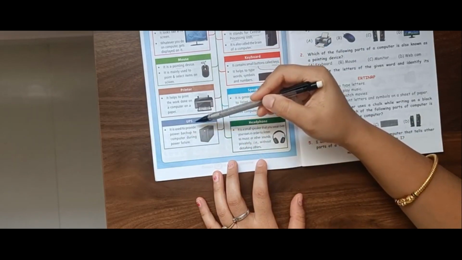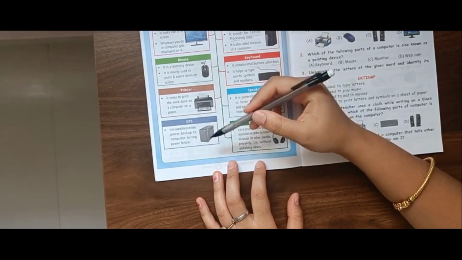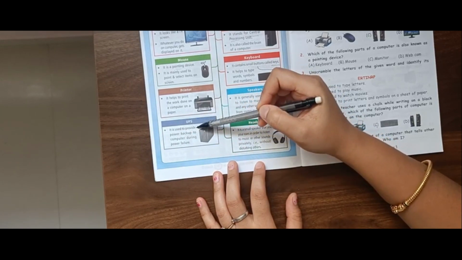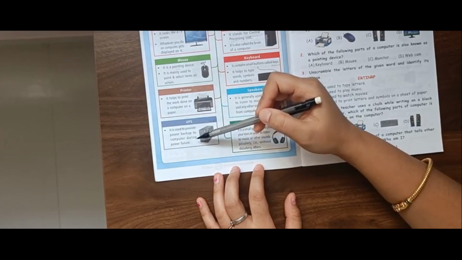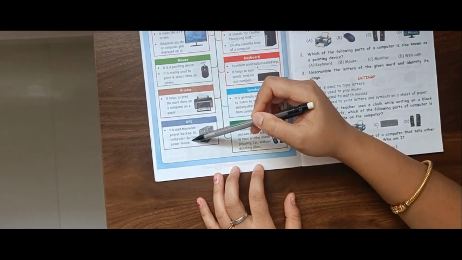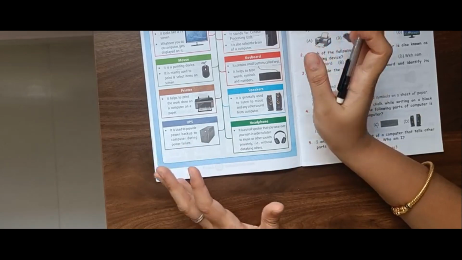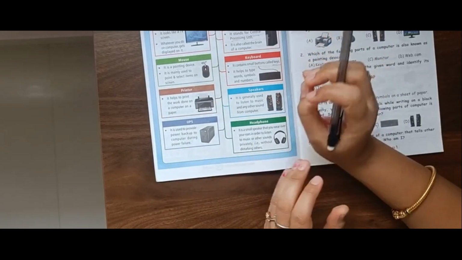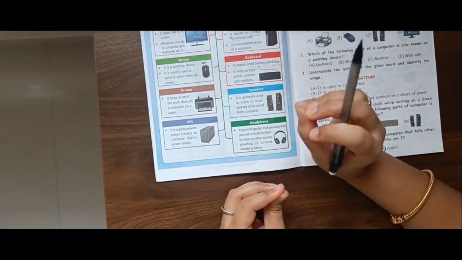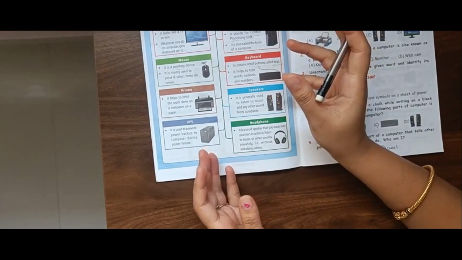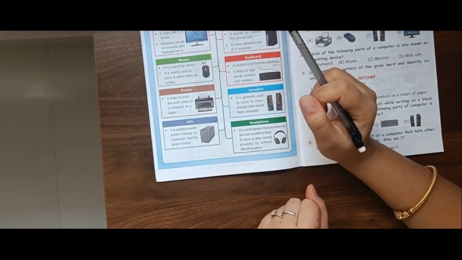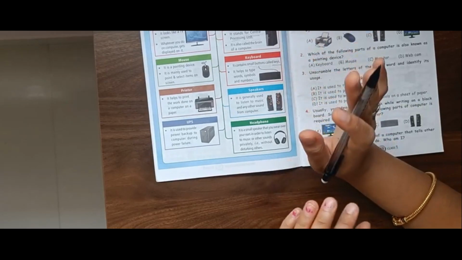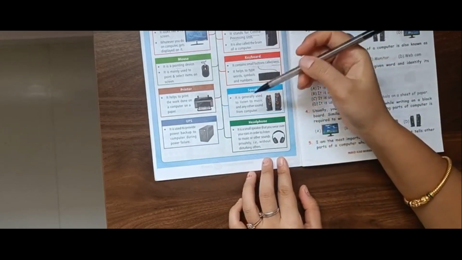Next is UPS. UPS stands for uninterrupted power supply. It is used to provide power backup to the computer during power failure. When our electricity goes, the UPS keeps the computer on for a minute. That's why you should save your work in the computer. Like if you are working on MS Paint and design something, your work will not be lost using UPS. So if you save, then your computer can be turned off.